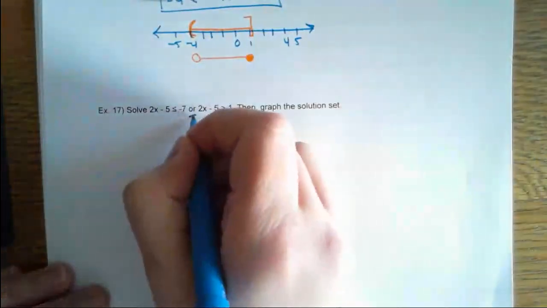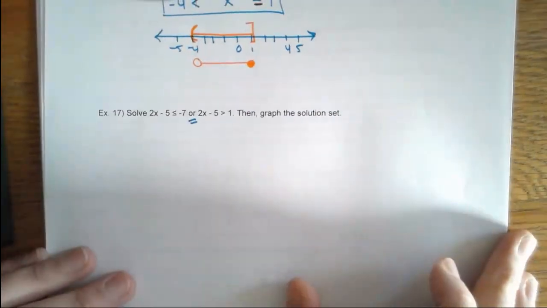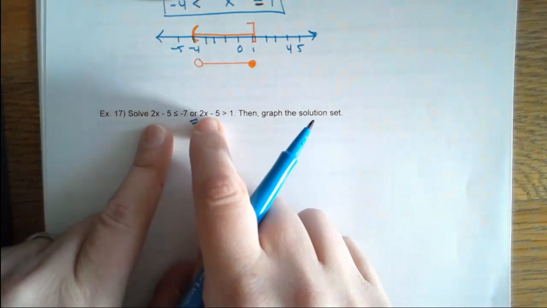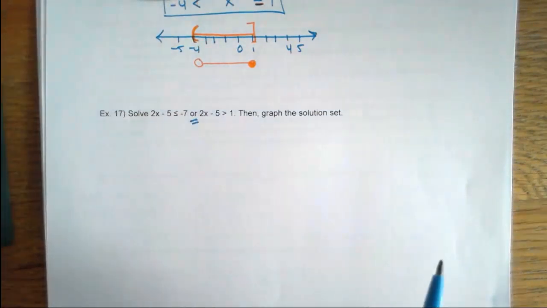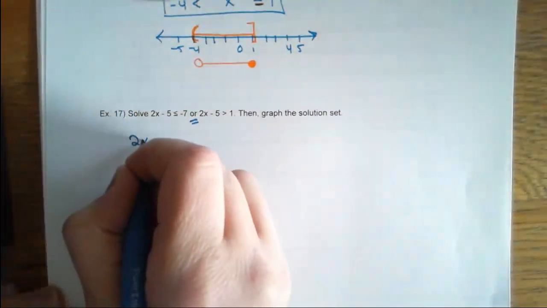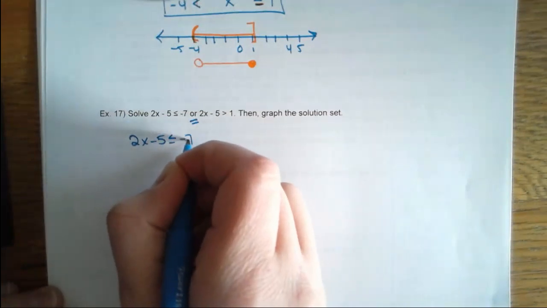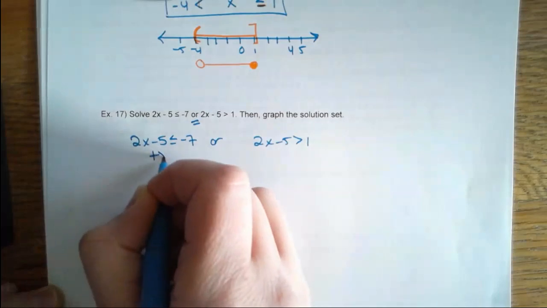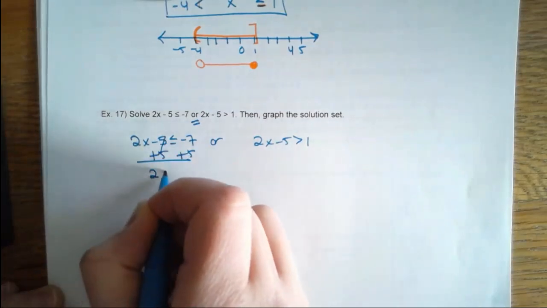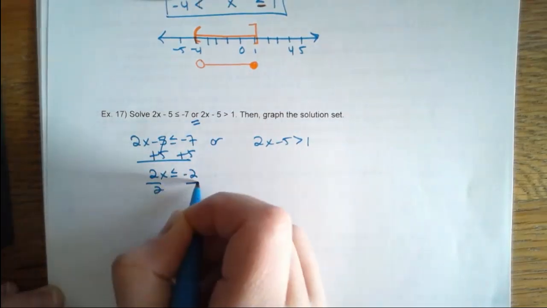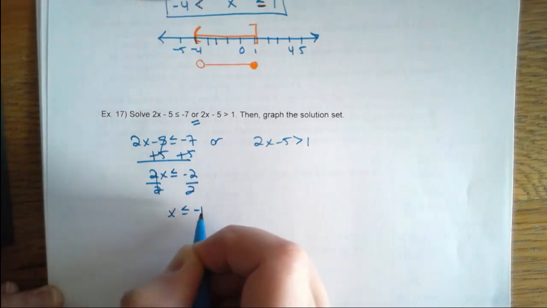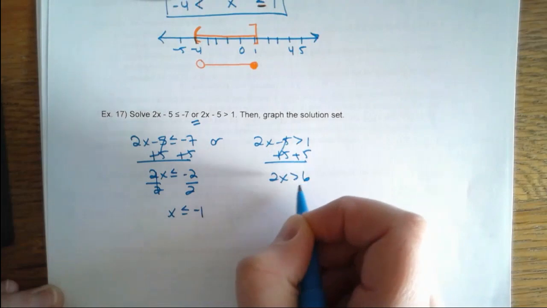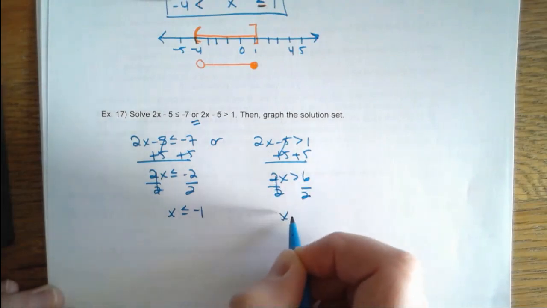Here is one example of an or problem. And again, we're solving 2 inequalities. We can't sandwich these together, even though they both have that 2x minus 5. It just doesn't work with the inequality symbols. So you have to solve them separately. So here I would add 5 to both sides and divide by 2. Here I would add 5 to both sides and again divide by 2.